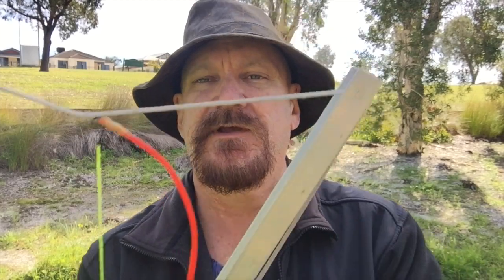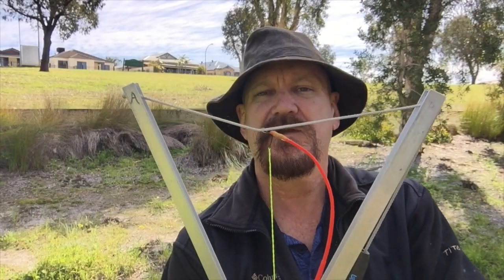When we cast with a casting arc that's too narrow for the amount of bend that we're putting in the rod, we end up with a concave tip path like this. That will produce tailing loops every time.